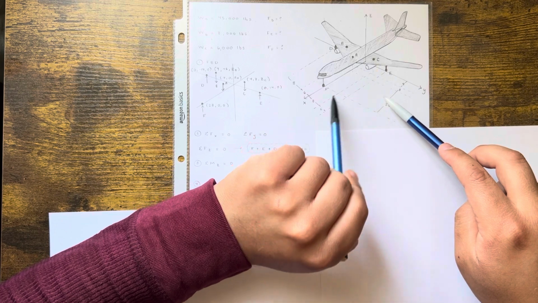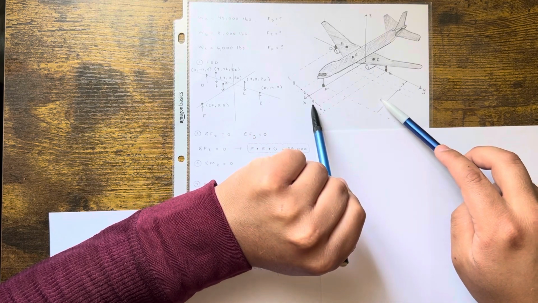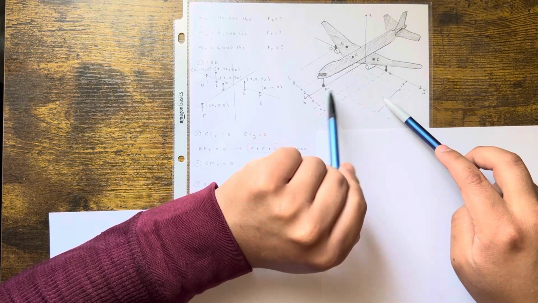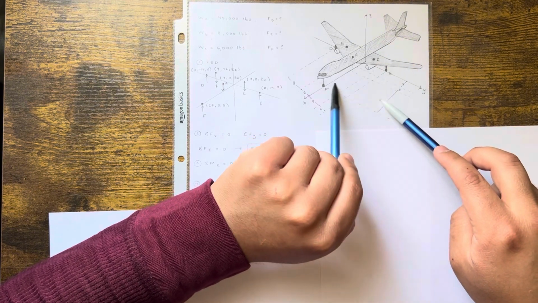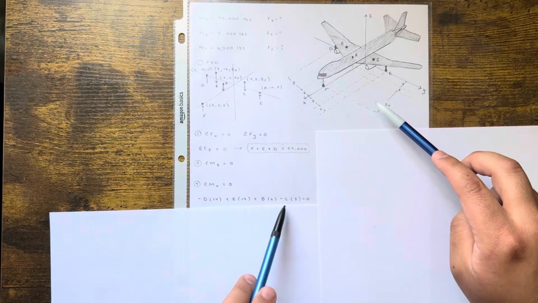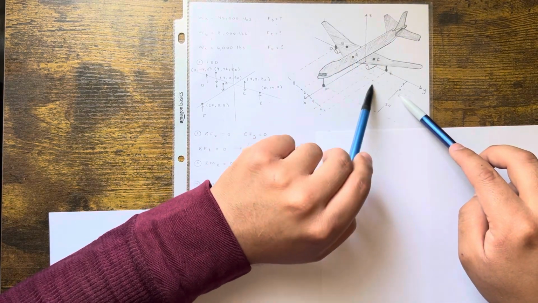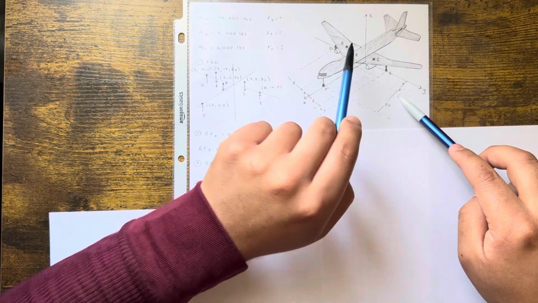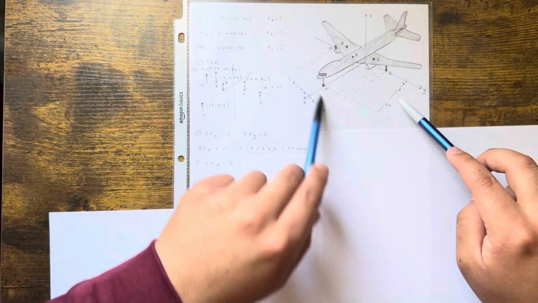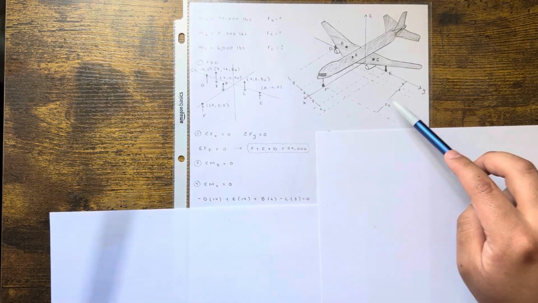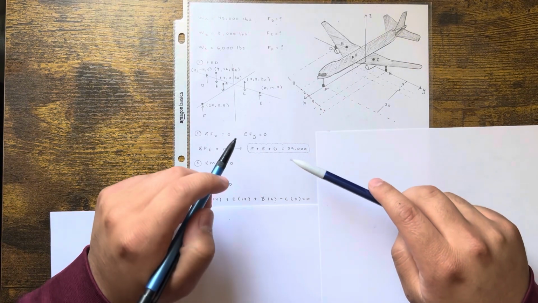C is 8 meters. Is it meters or feet? I think it's feet. I didn't write it down. It doesn't matter. It's C times 8. And that is coming this way, and that is clockwise. So that's a negative C times 8. Then E is going this way, and that is counterclockwise, right? Because it's going this way, about X. So it's E times 6 plus 8, 14.